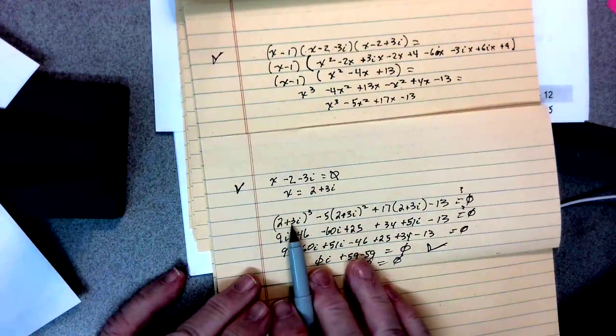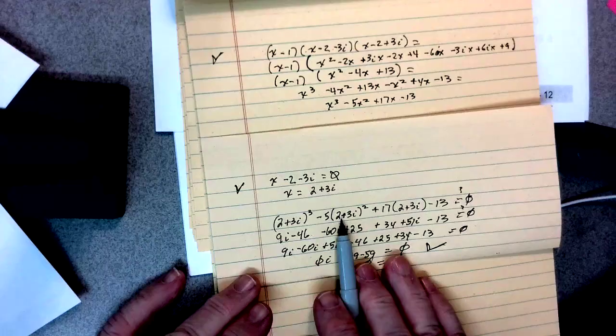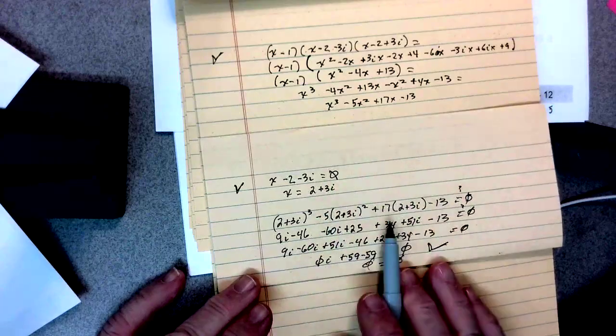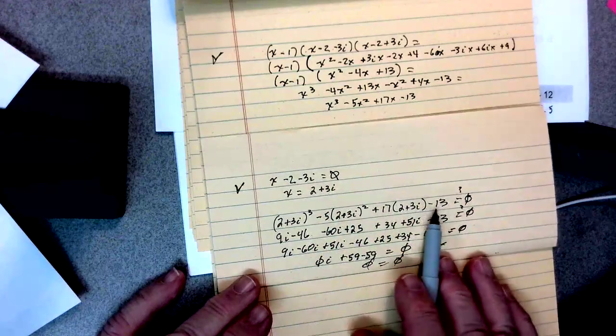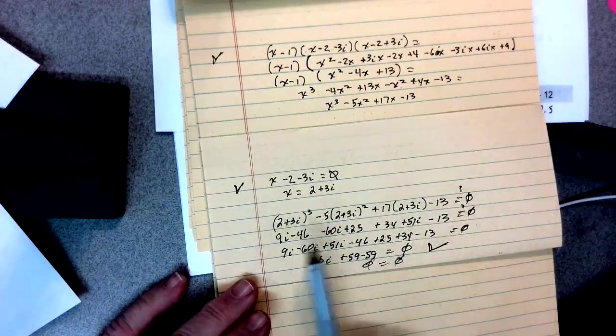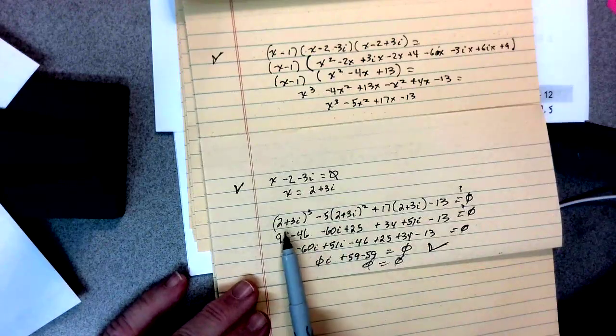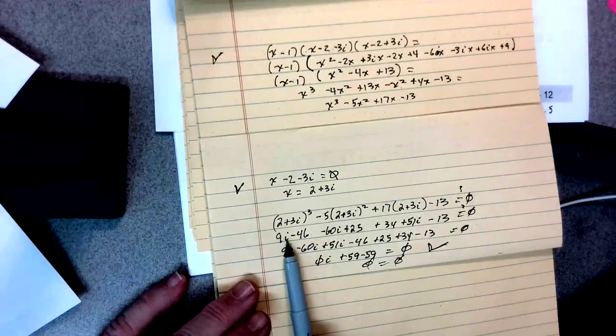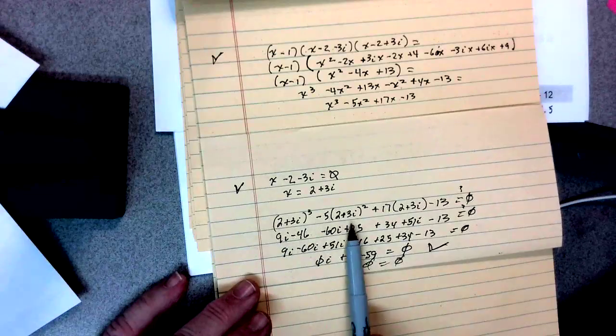So it's 2 plus 3i to the third minus 5 times 2 plus 3i squared plus 17 times 2 plus 3i minus 13, etc. When you go through and do the expansion, you find that 2 plus 3i cubed is 9i minus 46.